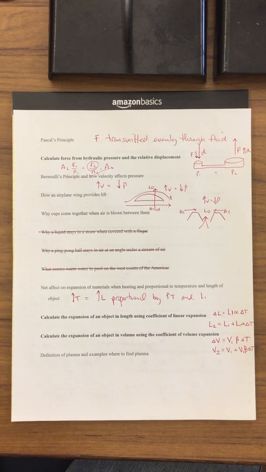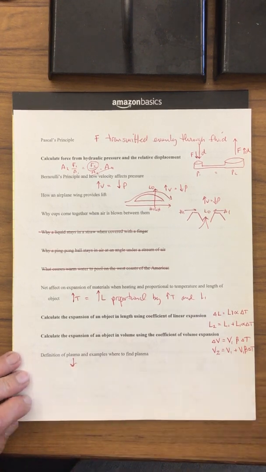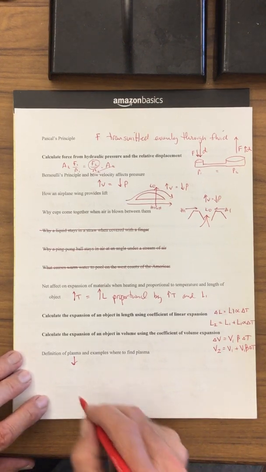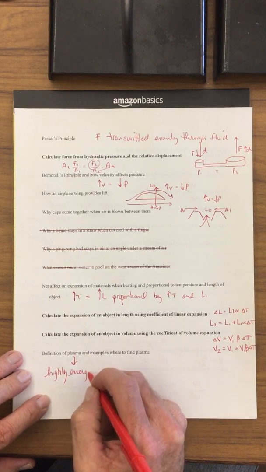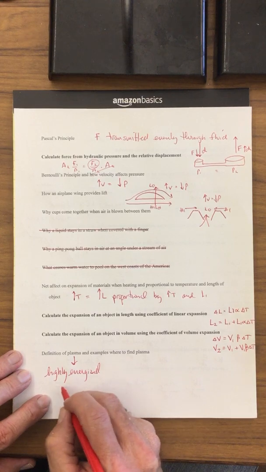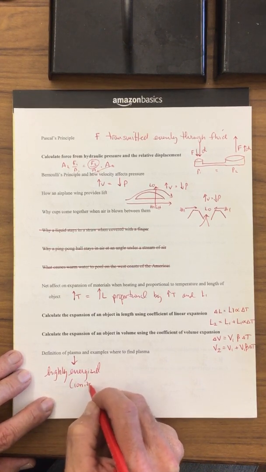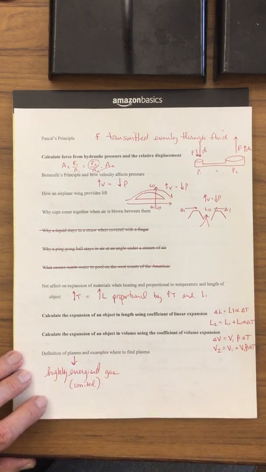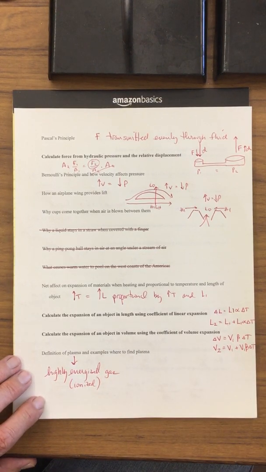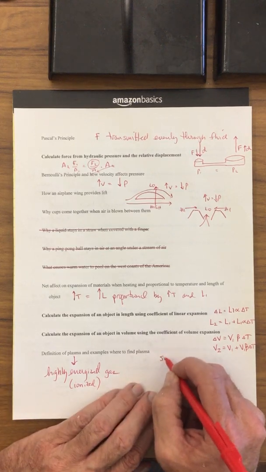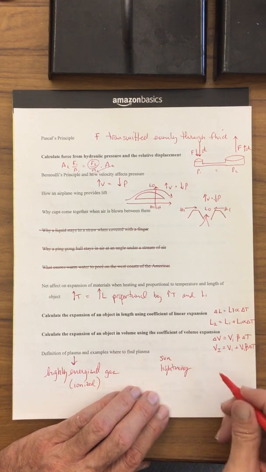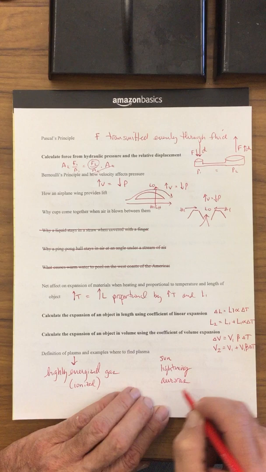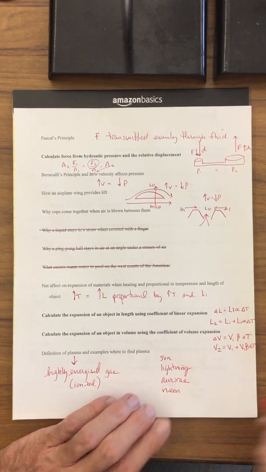Last problem, definition of plasma. Plasma is going to be highly energized gas. Highly energized, or we can say ionized gas. And where to find plasma? You could find it in the sun, lightning, and you got it in the auroras, and of course you have it in neon lights.